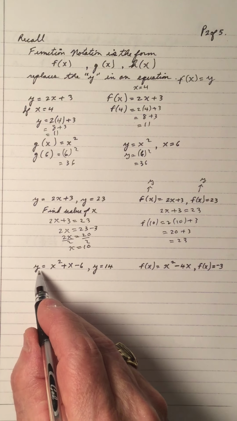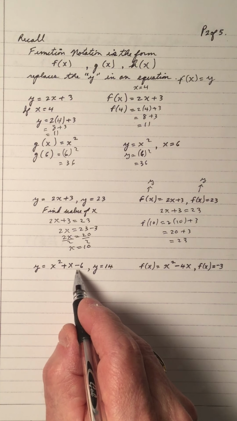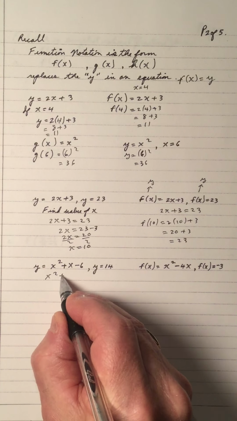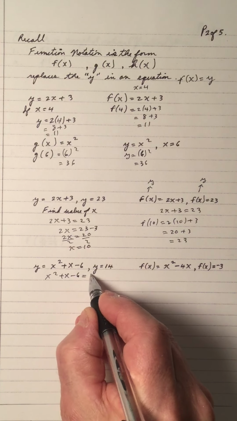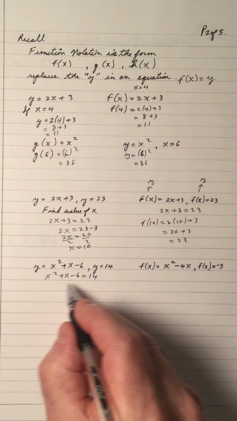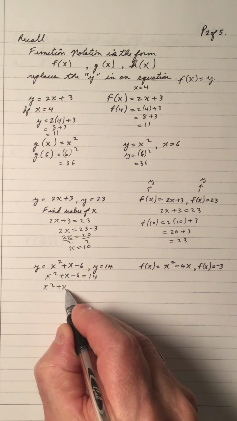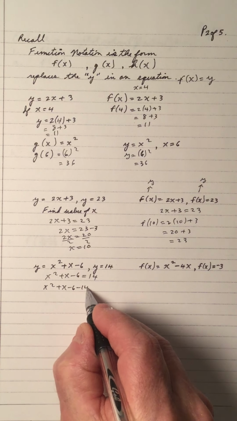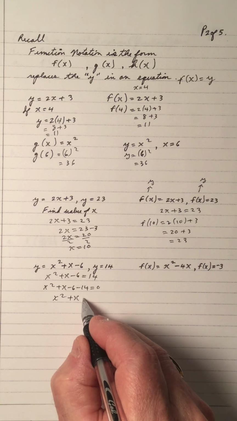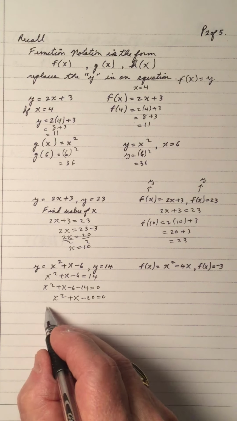In this equation, I've got y equals x squared plus x minus 6. y equals 14. That means x squared plus x minus 6 must be equal to 14, because they're both equal to y. We've got a quadratic, so let's move all terms to the left side. x squared plus x minus 20 equals 0.